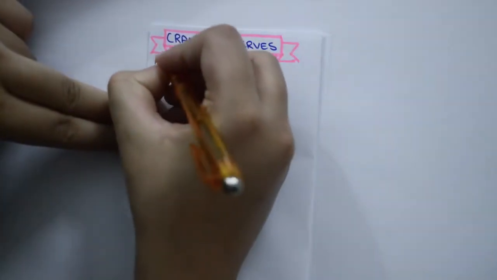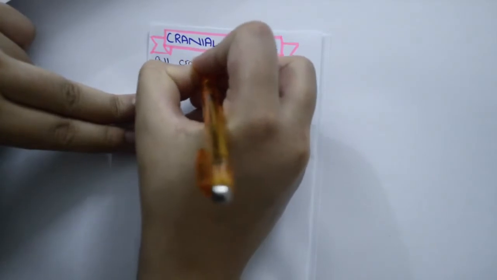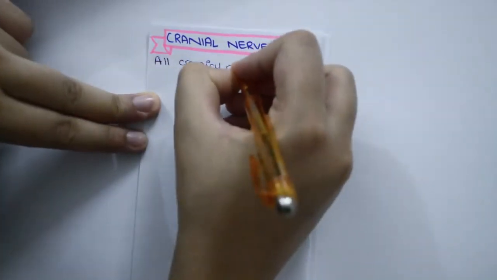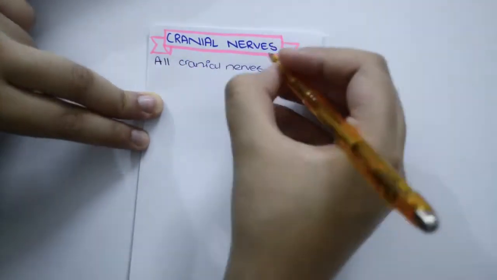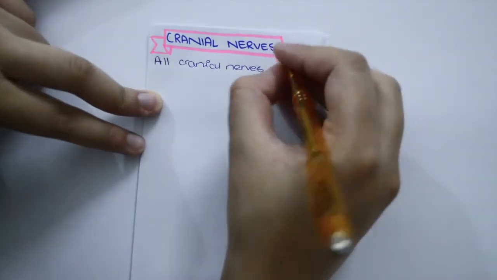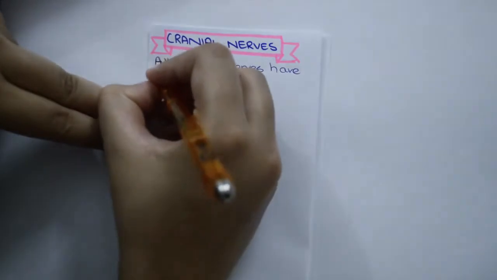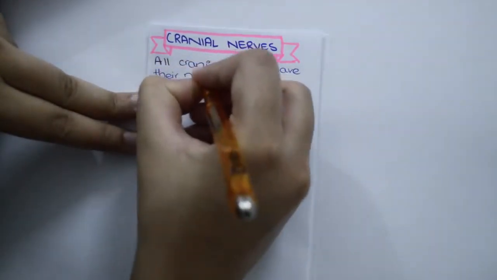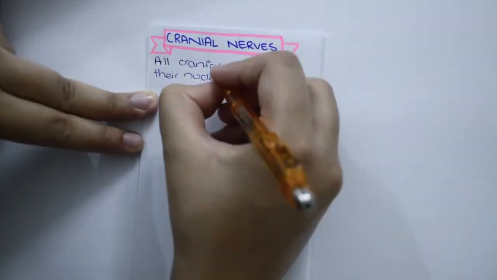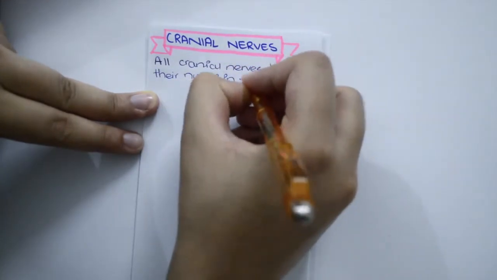All cranial nerves which have nuclei have their nuclei in the brainstem.